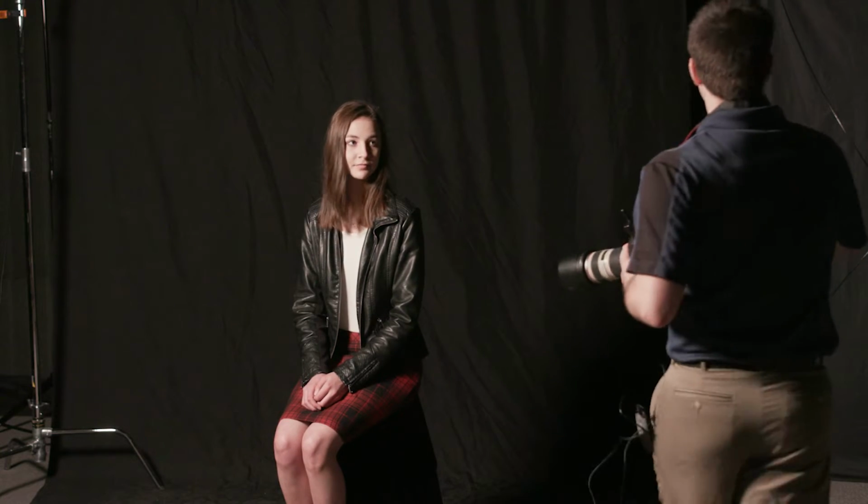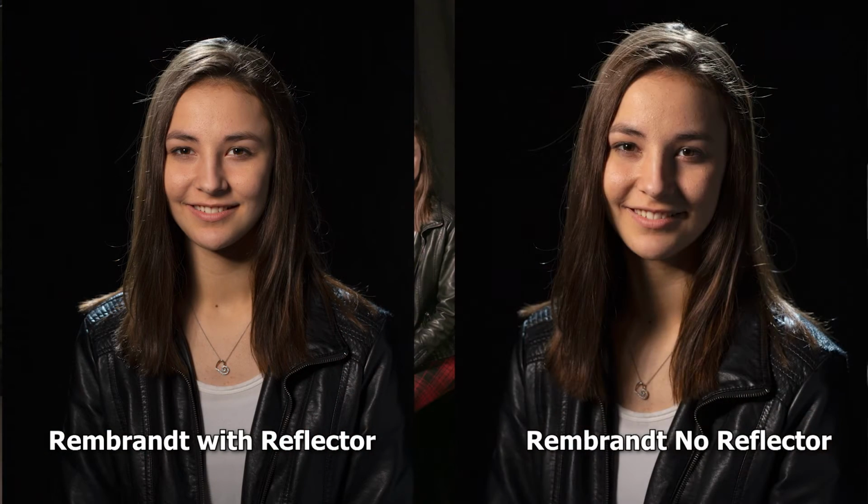I'm also going to bring in a reflector to help cover some of the shadows a little bit. So it helps to make it not so dark on the dark side of the picture. And we'll see the difference here is adding a lot less shadow on the other side.